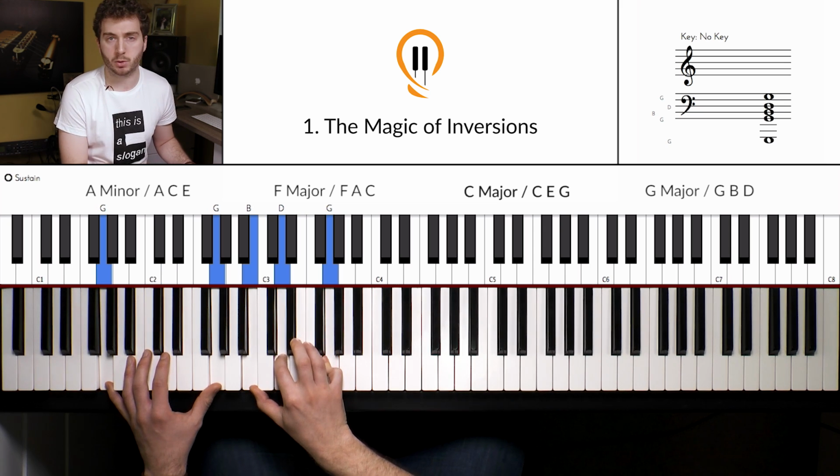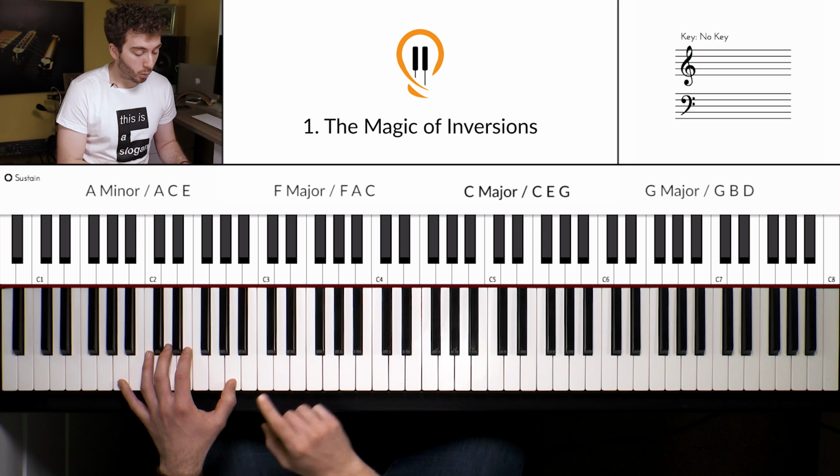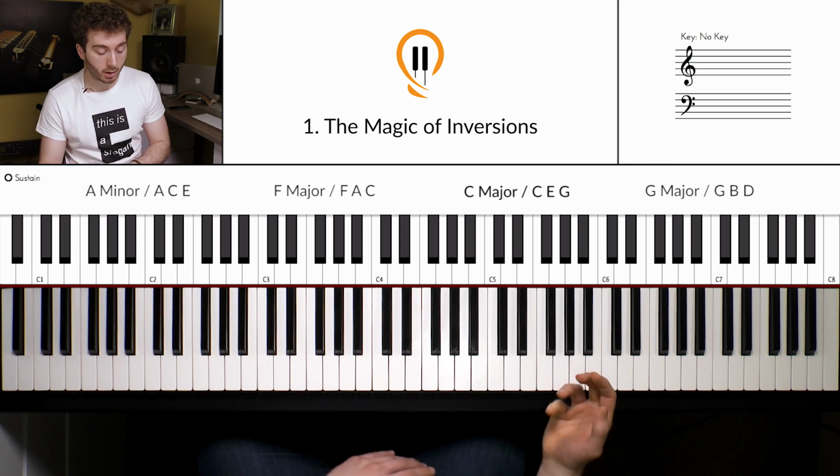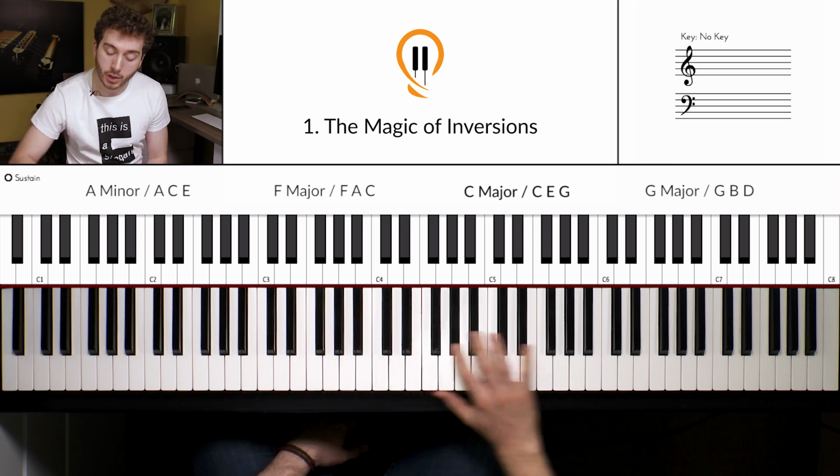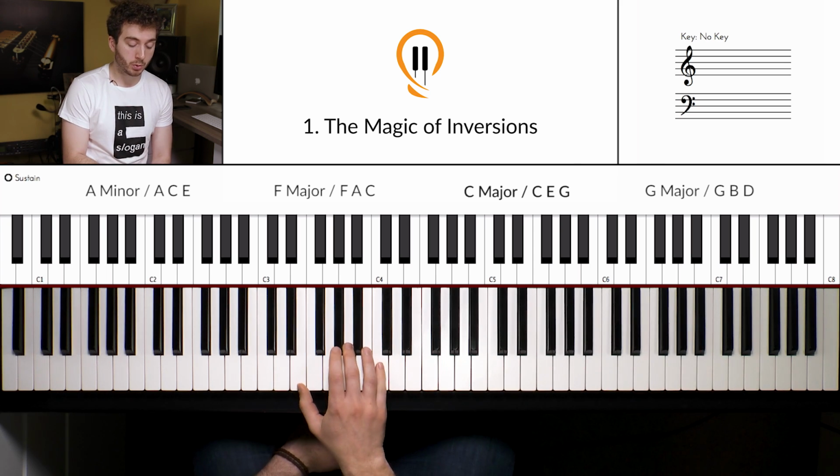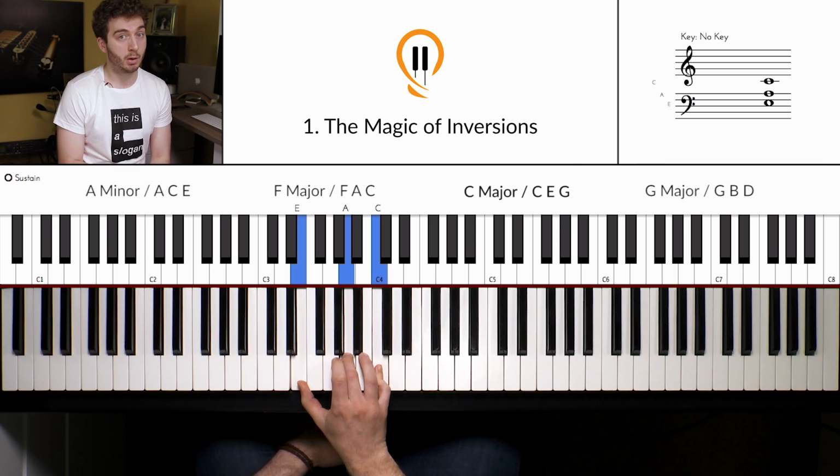So straight away, that sounds cool. That sounds really epic. Now, what if I want to apply that going in the other direction? So I want to take these chords up towards the treble end of the piano, up towards the right. So I'll start out with the same chord.